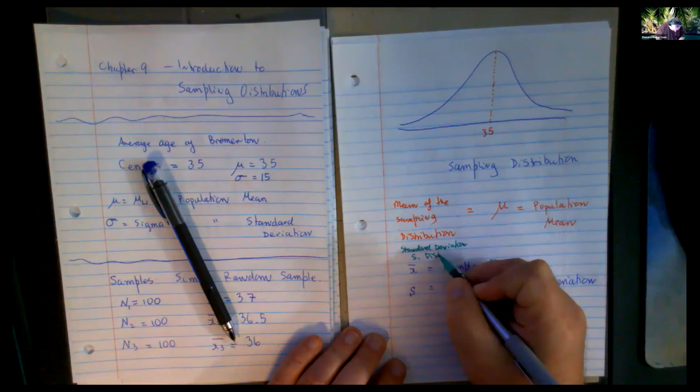Now, what this formula tells us indirectly is that big samples are better for accuracy, which kind of makes common sense. If I did a sample of 1,000 people in Bremerton, wouldn't you expect that the mean of that sample would probably be a very good estimate of the population, right?